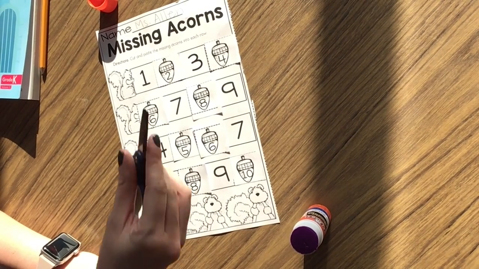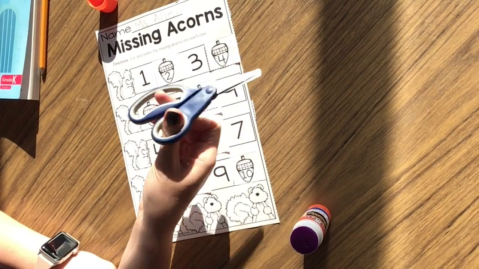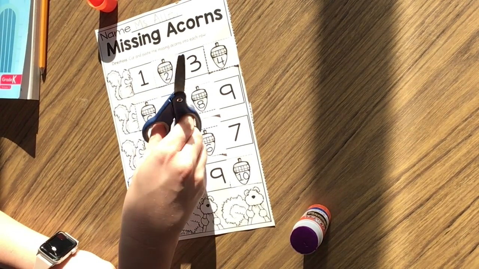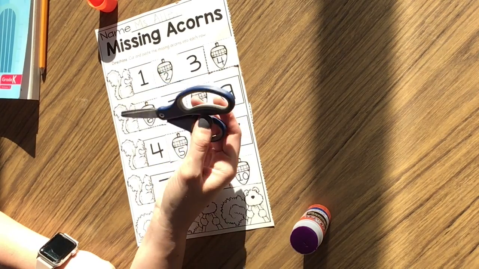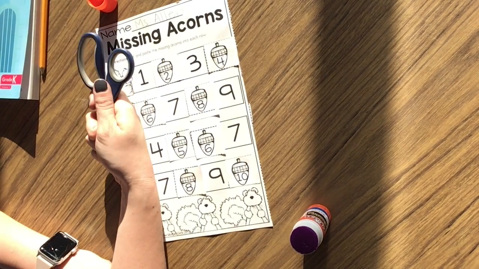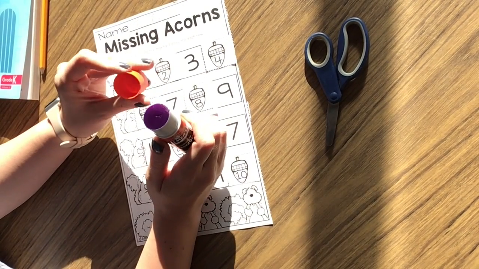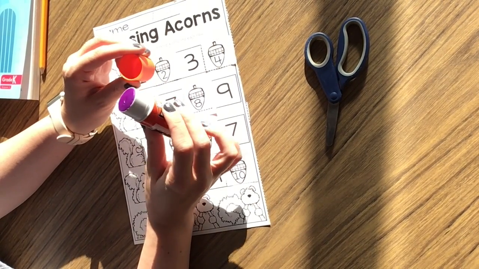Remember, friends, when you are using your scissors, do so responsibly. Hold them like a big kindergartner. Make sure you're watching where you cut. And if you have to walk around the classroom with them, make sure you hold them so they don't accidentally poke anybody. When you're using your glue, make sure you use the perfect amount. Don't use too much, don't use too little.